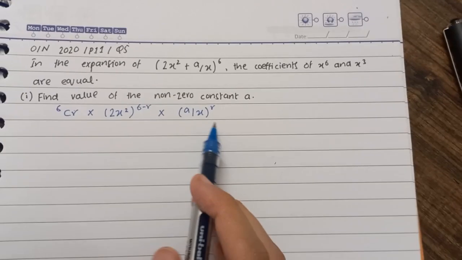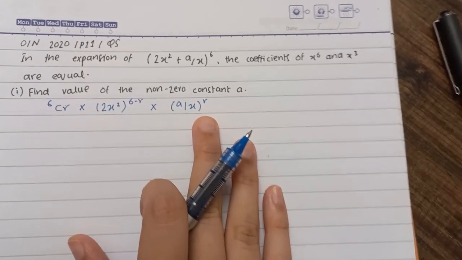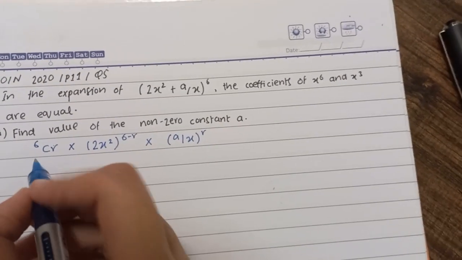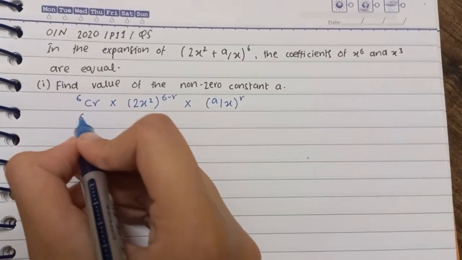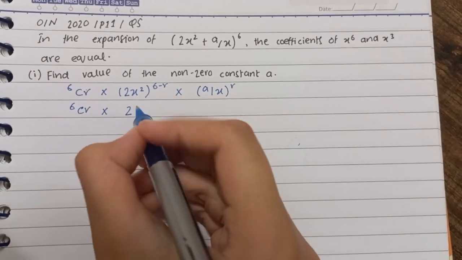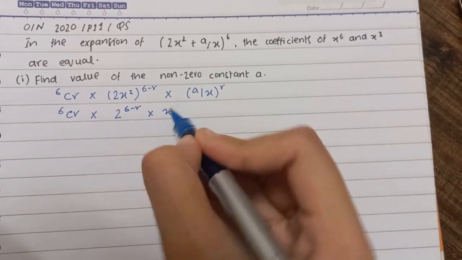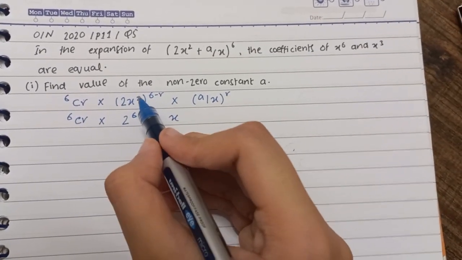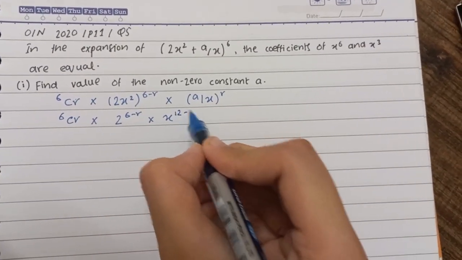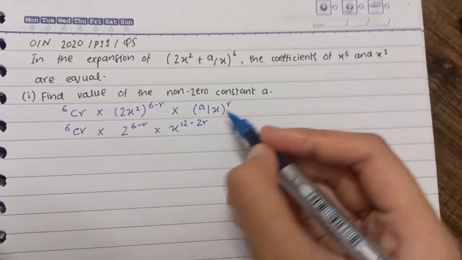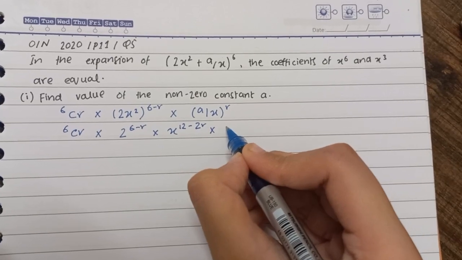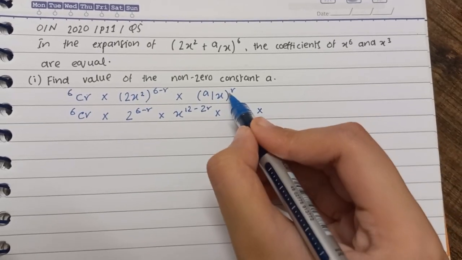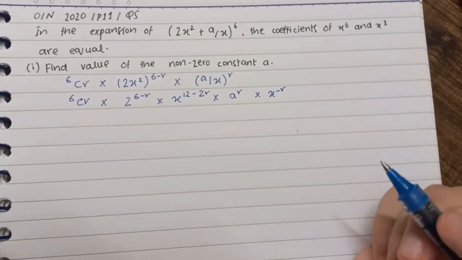I've put that in that format, and now I'm going to open it up so that I can find the value of r for when x is raised to the power 6. So I will open it up as 6Cr into 2^(6−r) into x to the power. Now 2 will multiply with all of 6−r because we're opening the bracket, and 2 is the power of x inside the bracket. So it's going to be 12−2r. Then we have a^r, and since x is in the denominator, we move it to the numerator and it gets the negative power −r.